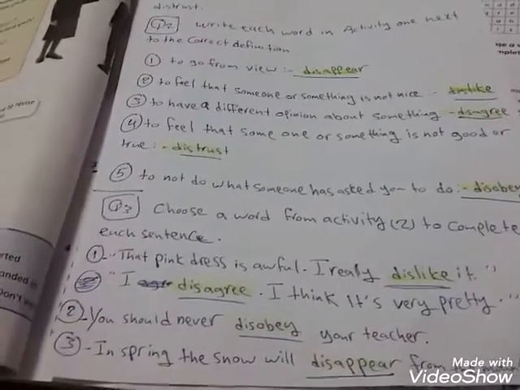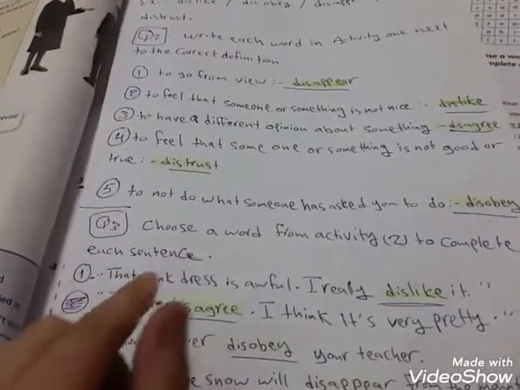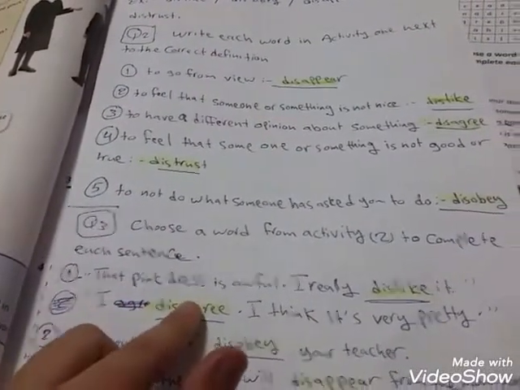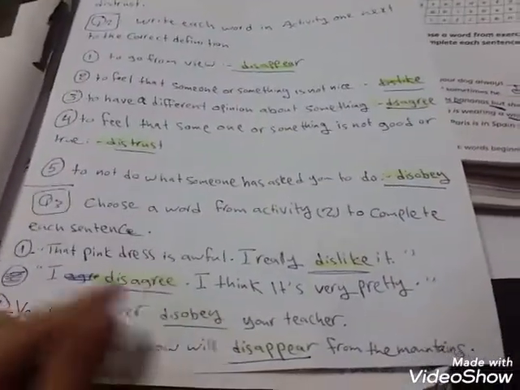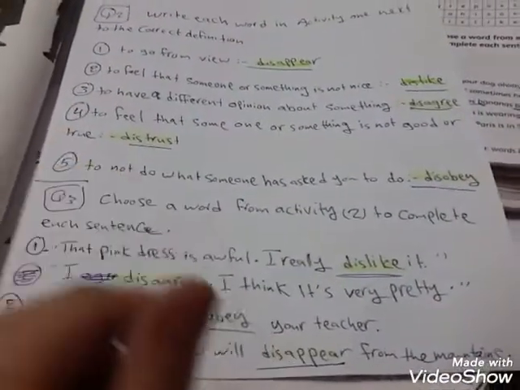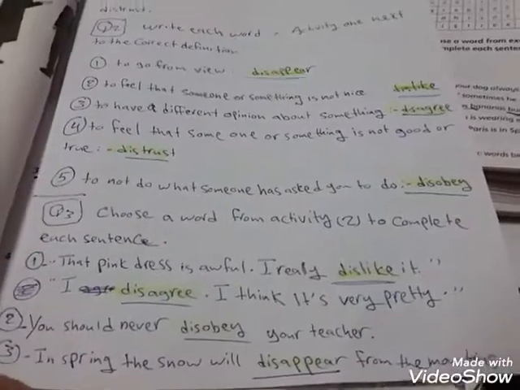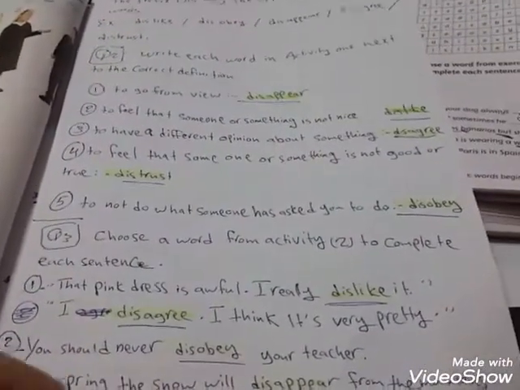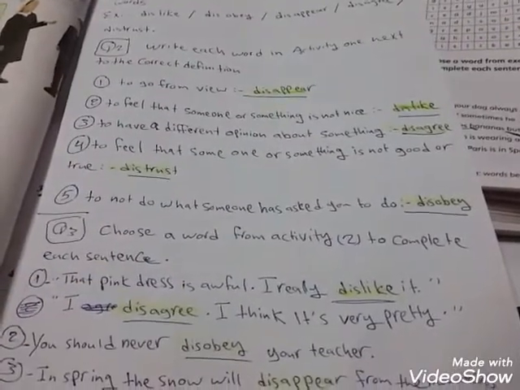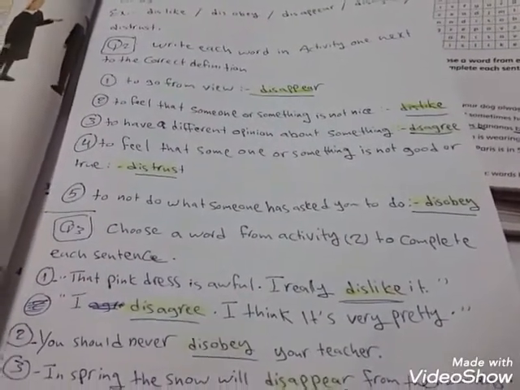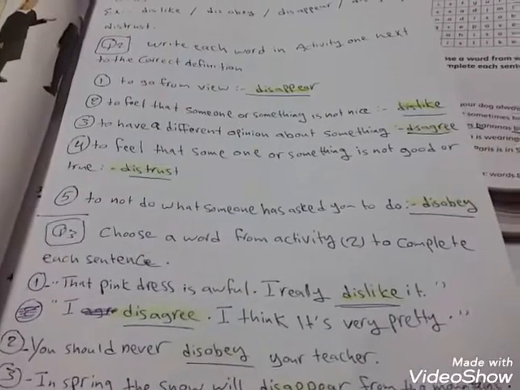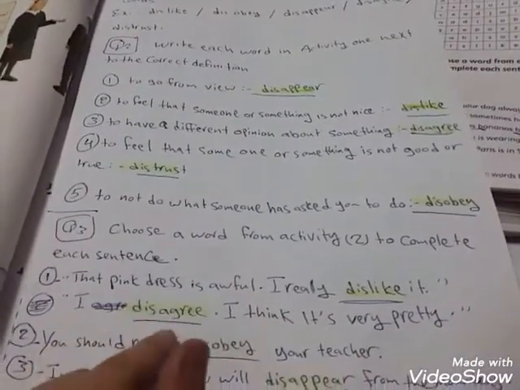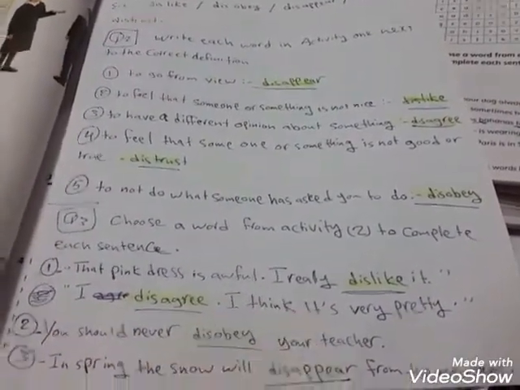The rest of the conversation: "I disagree, I think it's very pretty." We have here a different opinion from the first opinion. In the first opinion, the girl finds the dress ugly. She dislikes the dress. The second opinion finds the dress pretty, so she disagrees with her. So: I disagree. I think it's very pretty.